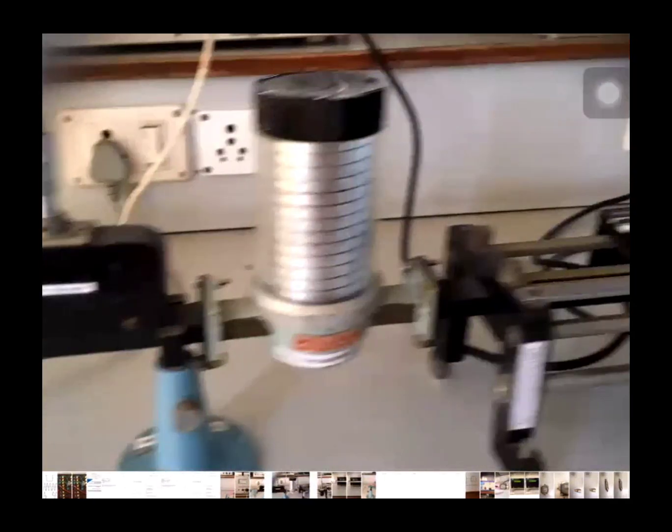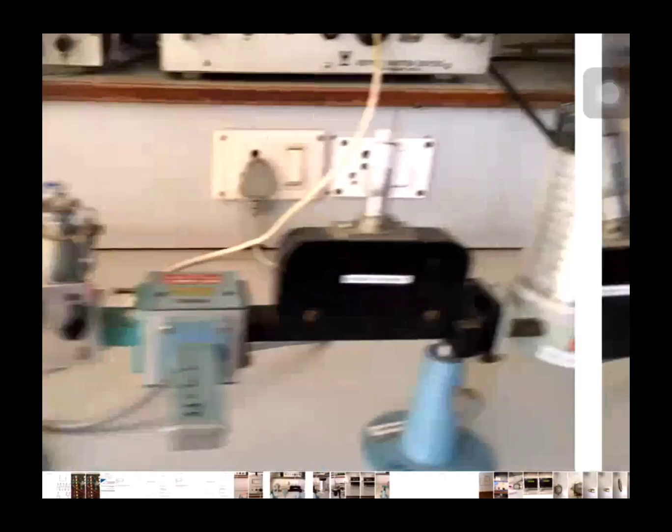This first one is the klystron power supply which generates the microwave source, and after that the black terminal you are seeing, that black device, is the attenuator. The next one is the frequency meter, and below, whatever light blue or gray devices you are seeing, are called microwave stands.